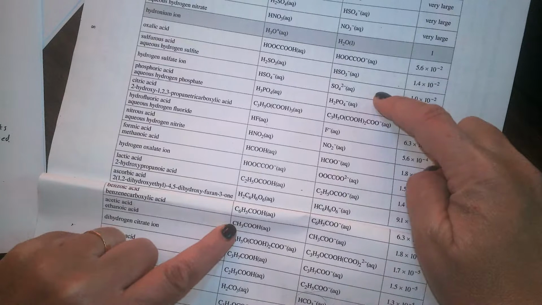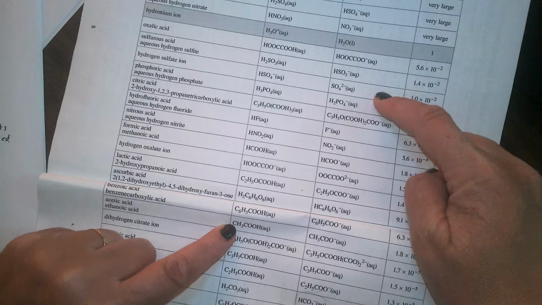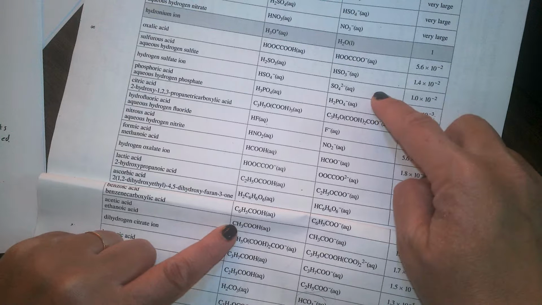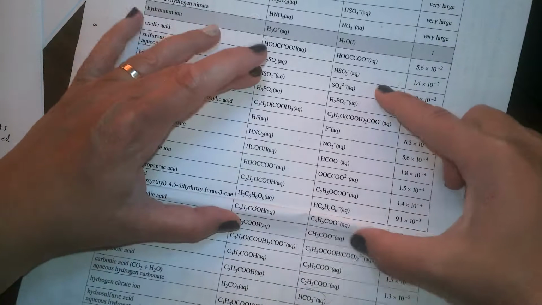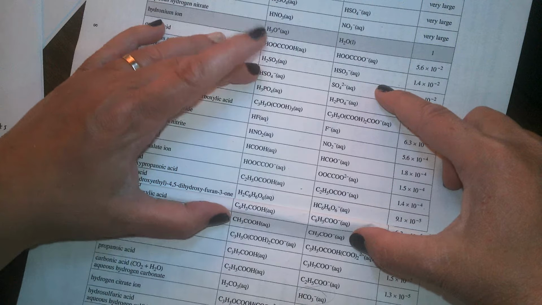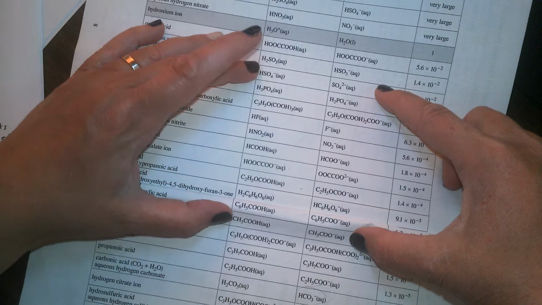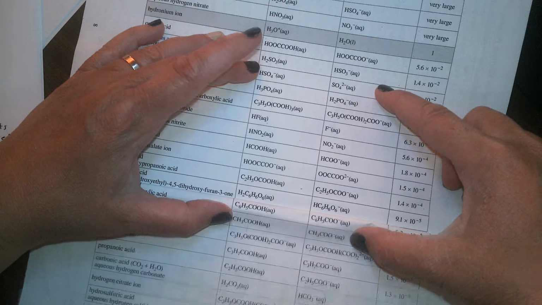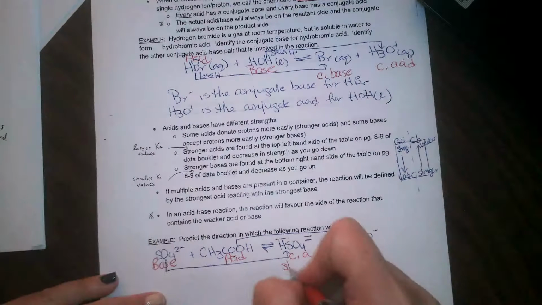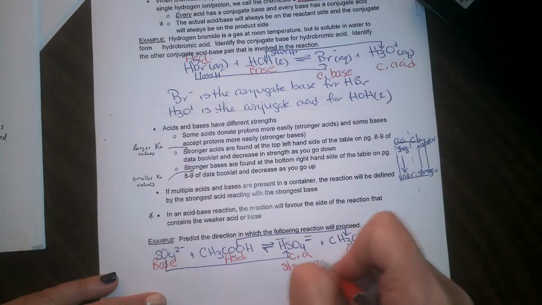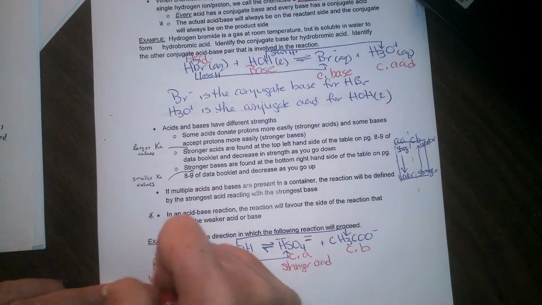In the redox world, this would be non-spontaneous, but we're not looking at that. Which one is stronger? So here's sulfate, which means that here's the acid here, and here's the base here. HSO4 is higher than CH3COOH. Which one is the stronger acid? HSO4. So this is the stronger acid. This is the weaker acid.